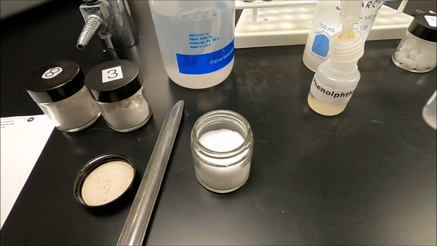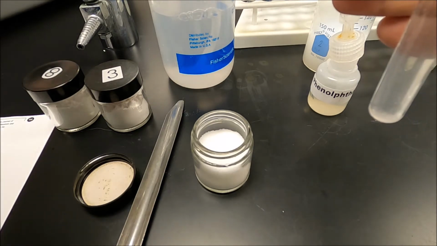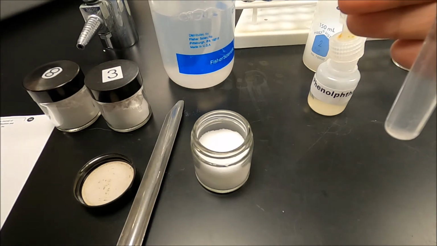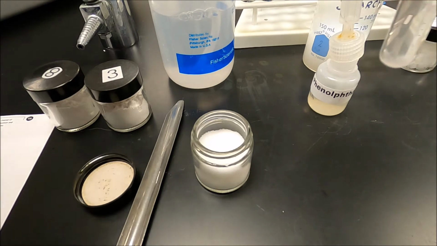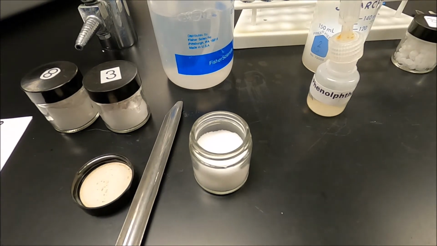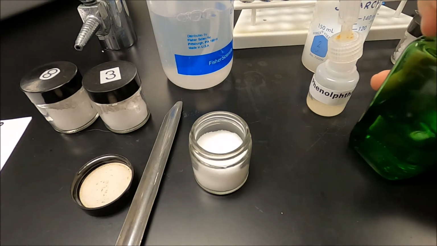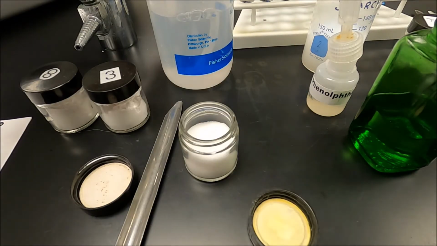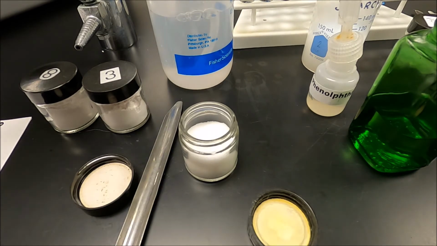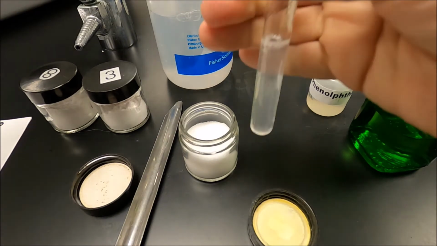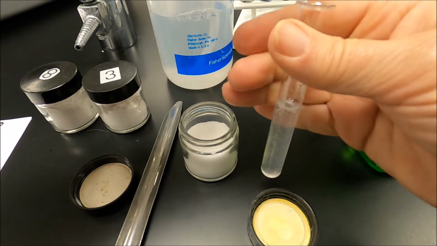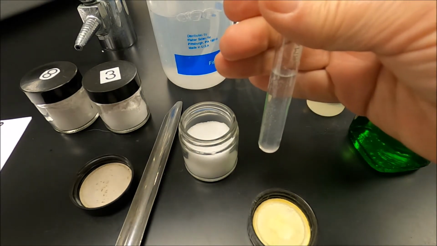So let me find the sodium hydroxide. Come on, where's my sodium hydroxide? Well, that's okay. I've got some sodium hydroxide over here. Got a bottle of sodium hydroxide. Shake it up a little bit more. Now, I'm going to add sodium hydroxide to this.